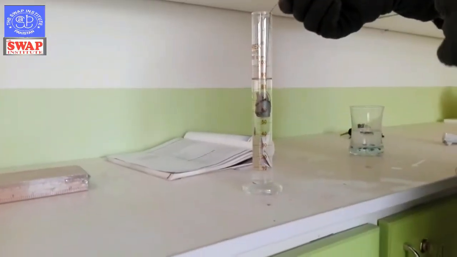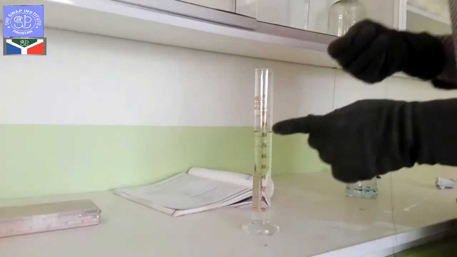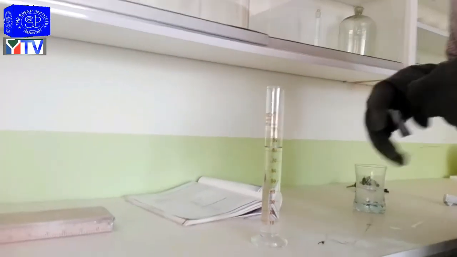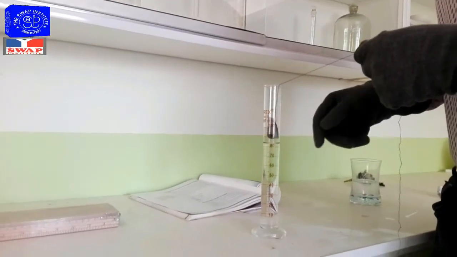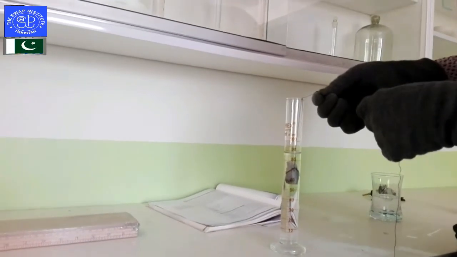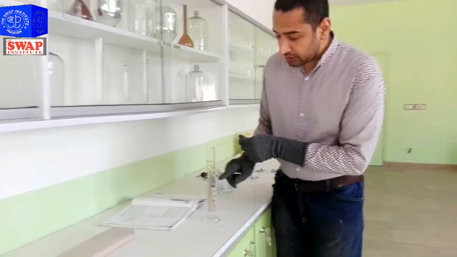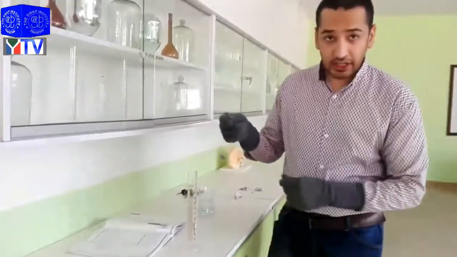We can find the volume of this pebble by taking the difference between the two readings: the first reading 85 milliliter, and the second reading 90 milliliter. Taking the difference of these two readings, we will get the volume of this pebble.